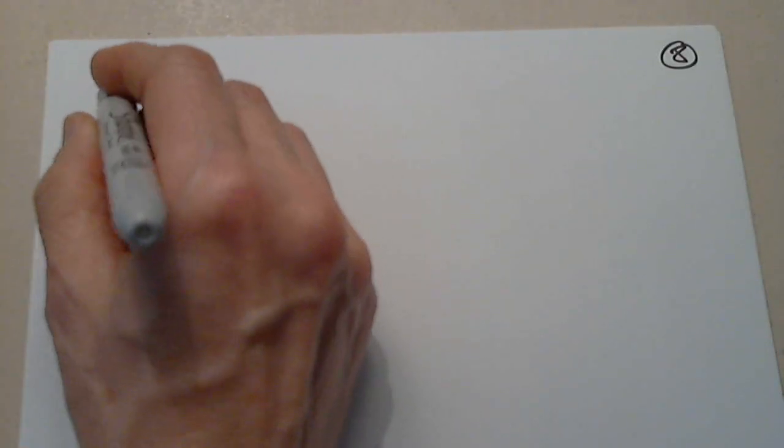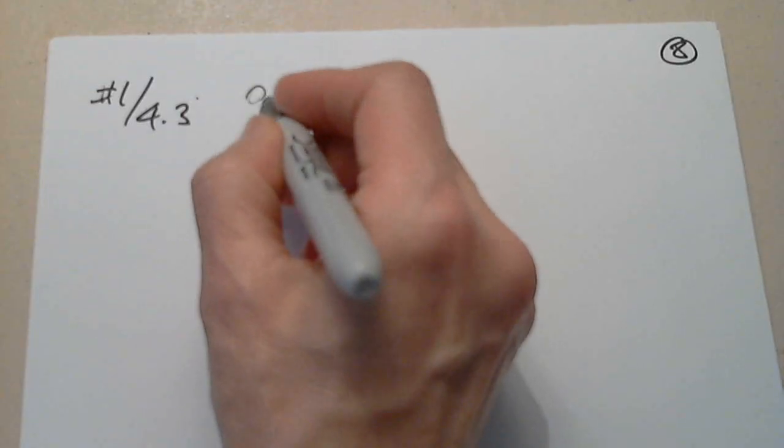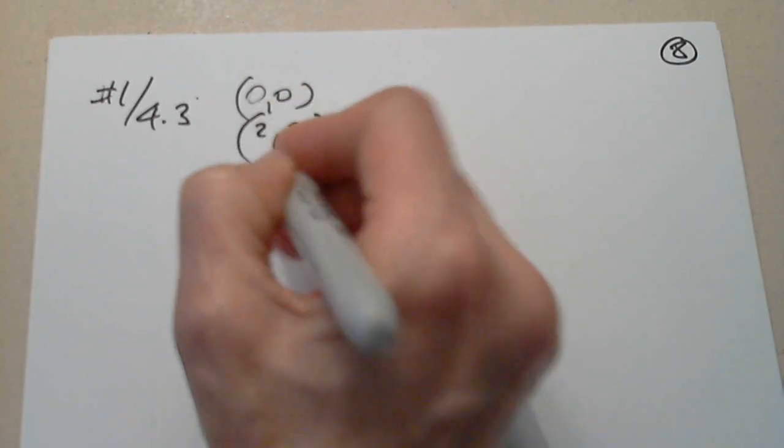Find the slope of the line and interpret the slope. Okay. Can anyone identify the points here for us? So this is problem 1 in 4.3. Can anyone read the points for us? 0, 0 and 2, 3.